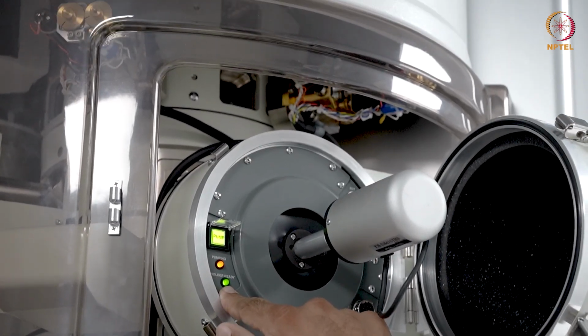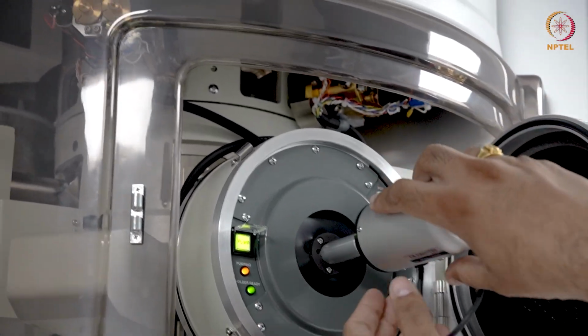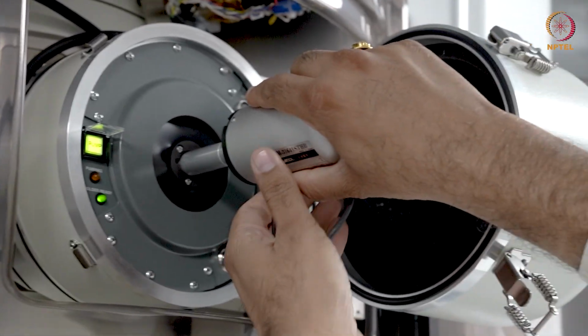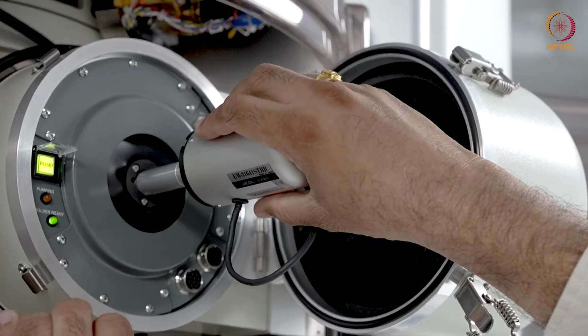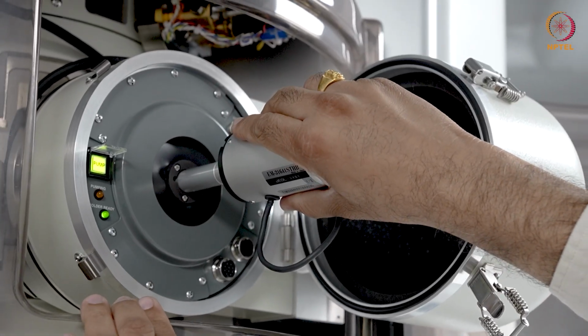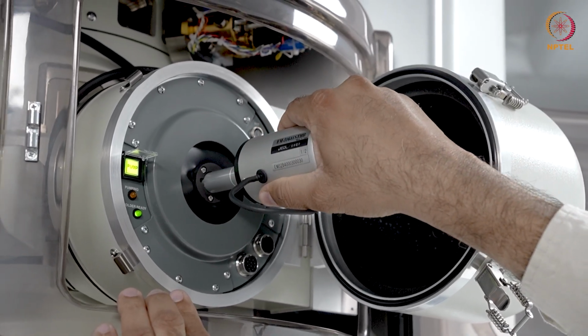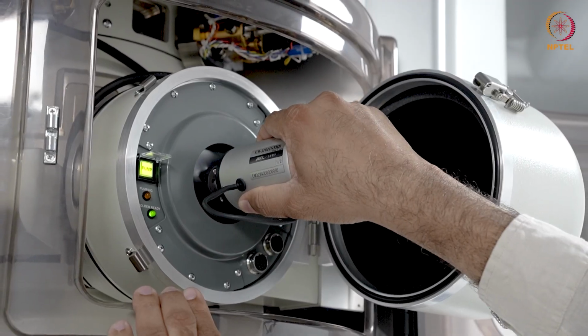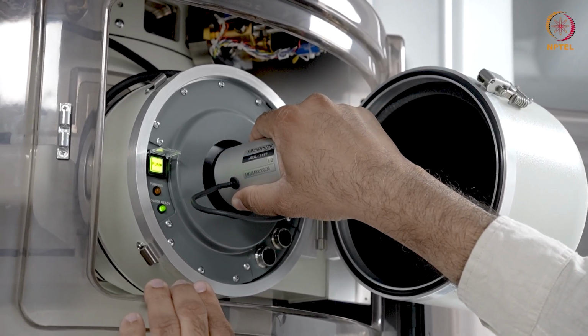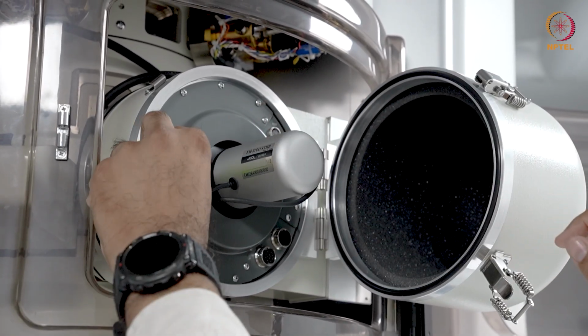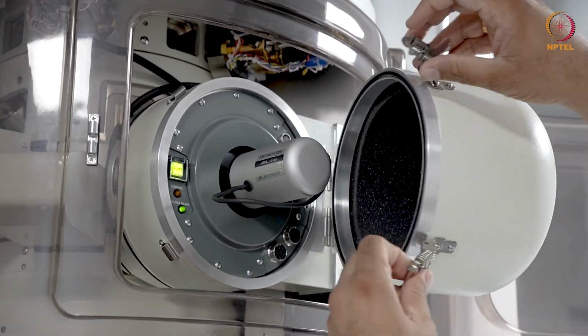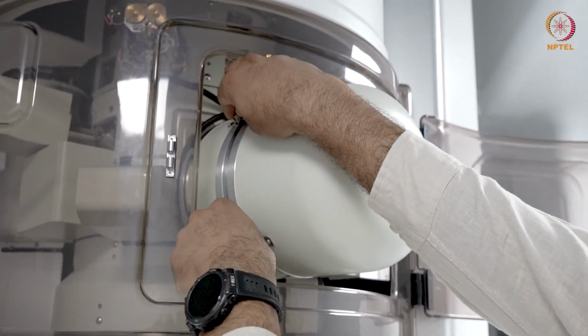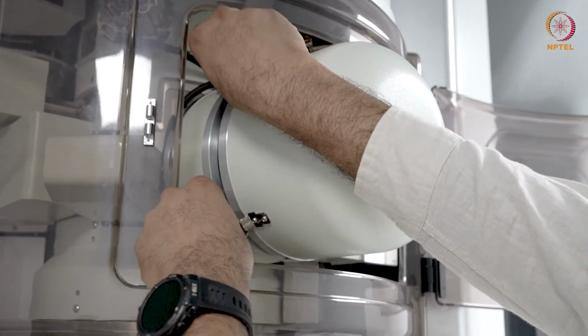The green LED is on now. So like I was mentioning, we turn this by 15 degrees. The amber LED is off, so the pumping has stopped. And I turn it further by 75 degrees more, and I'm holding the holder tight so that it goes in slowly. I can close this.